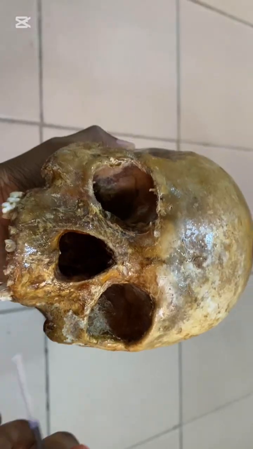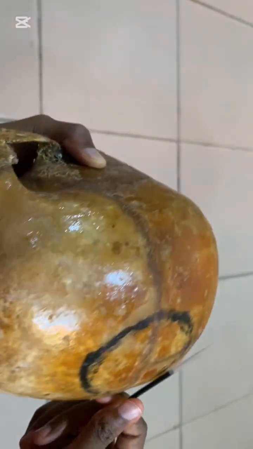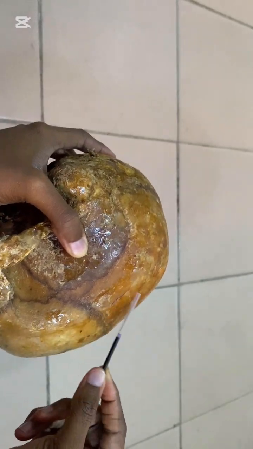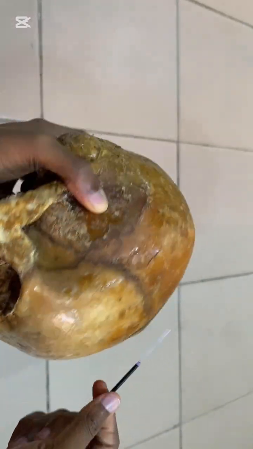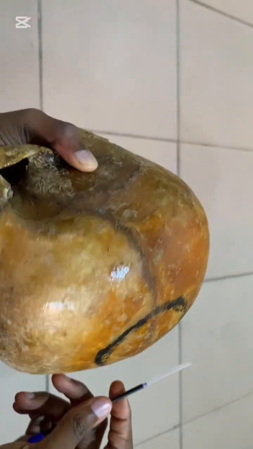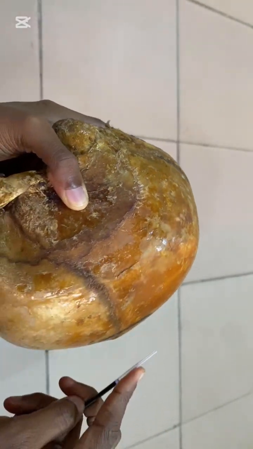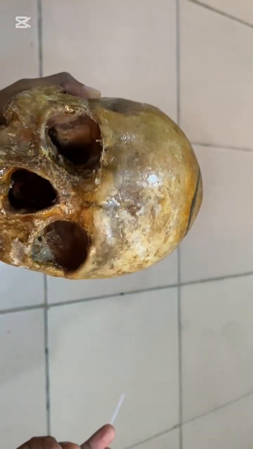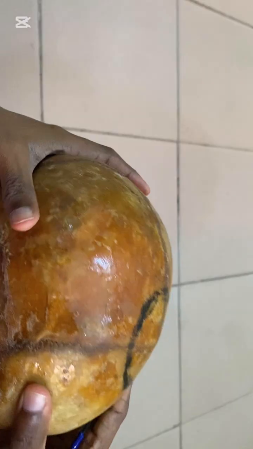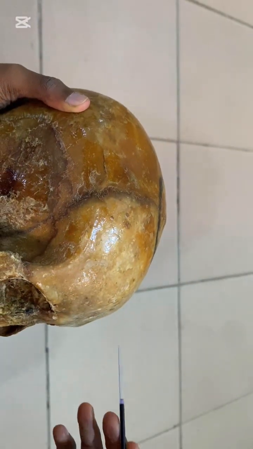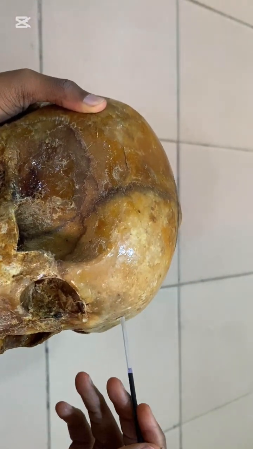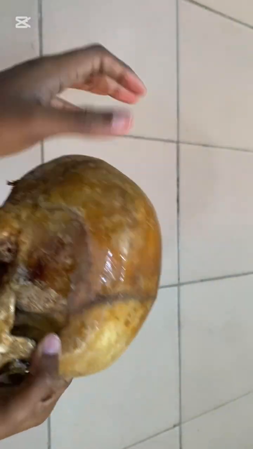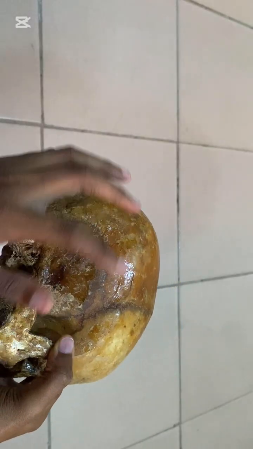Now, on the neurocranium, if you've been following, you know that we have 8 bones. We have 2 paired sets of bones, the parietal bone 1, 2, and the temporal bone 1, 2, making 4. And then we have 4 singular bones. Out of the 4 singular bones, only the frontal bone, the occipital bone, and the sphenoid bone were mentioned.